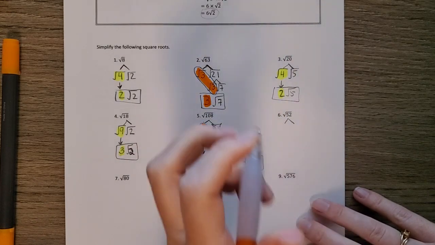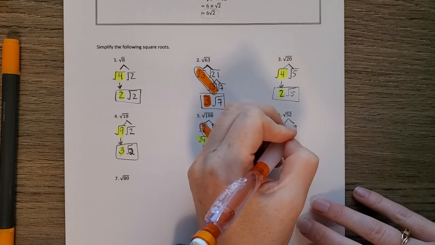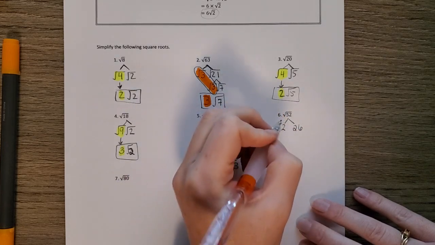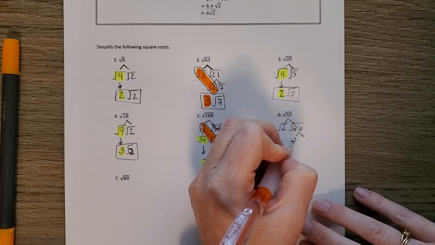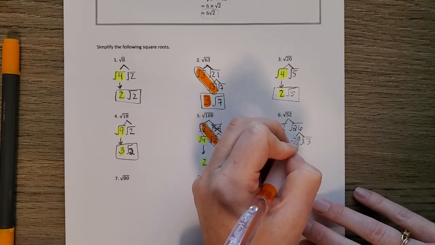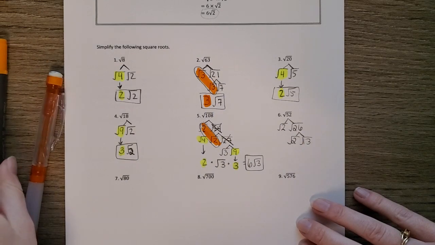Number 6, what multiplies to 52? I say that's an even number, so 2 and 26. And then I go, okay, what multiplies to 26? That's an even number, 2 and 13. And then I say, oh no, I'm trapped.